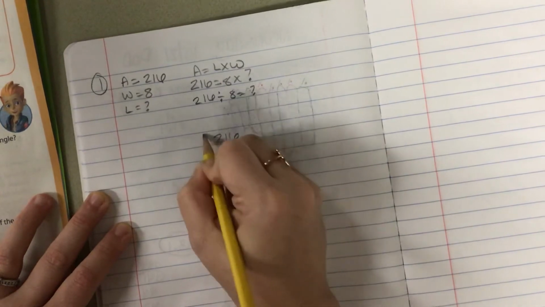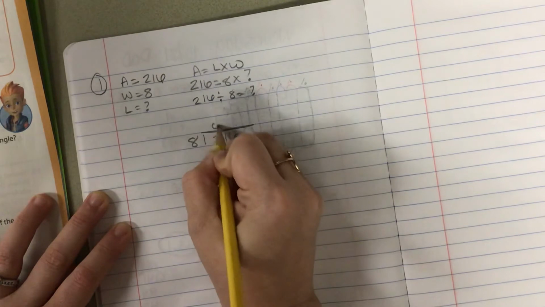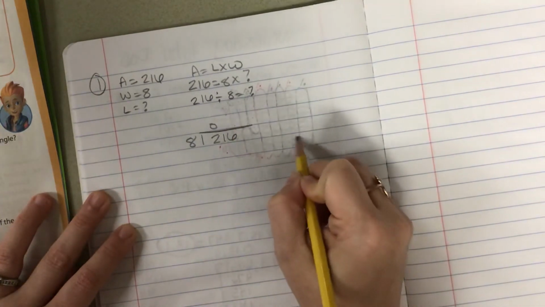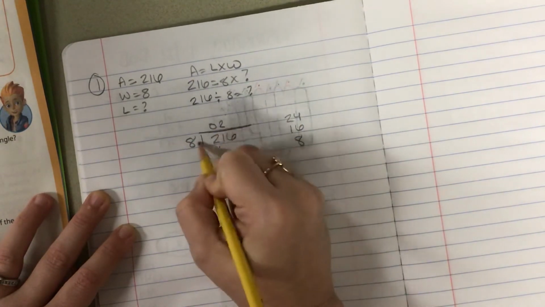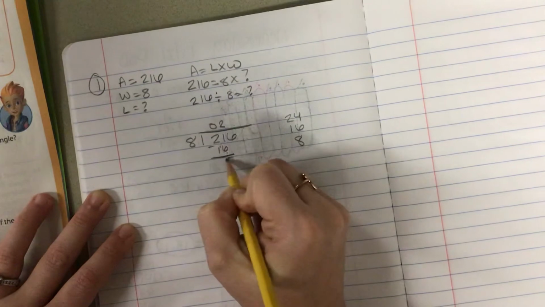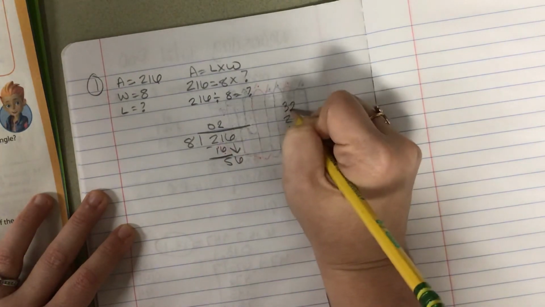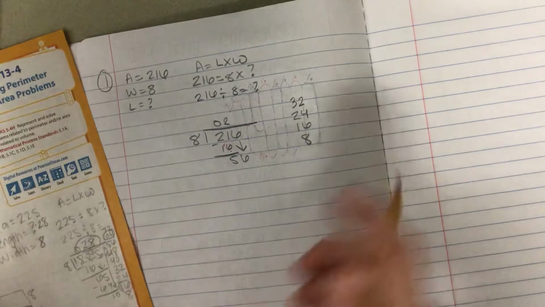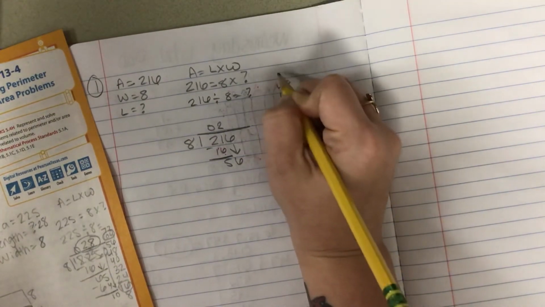Now we can do some long division. 8 goes into 2 0 times. 8 goes into 21. We have that power tower: 8, 16, 24. 2 times, that's 16. Bring down the 5. 24, 32, and really you could glance back at our last one over here. 40, 48, 56.